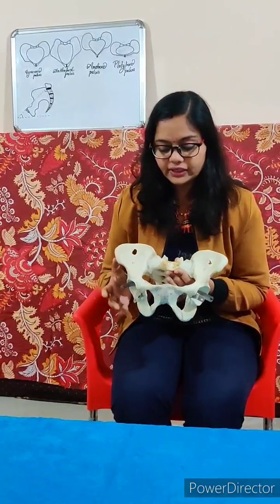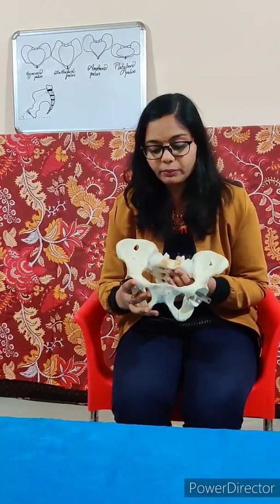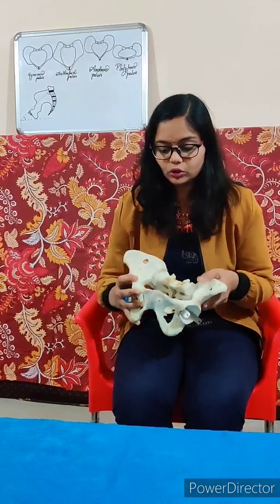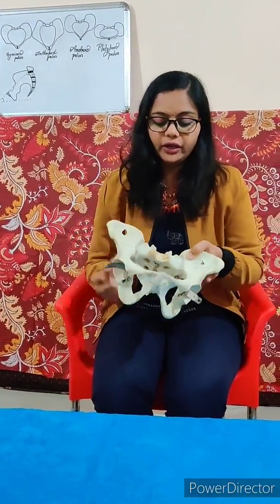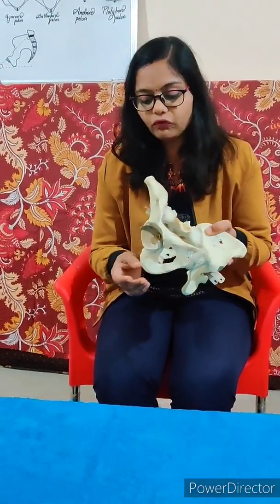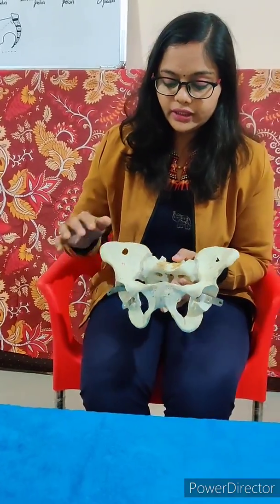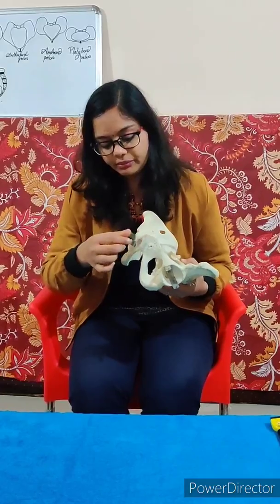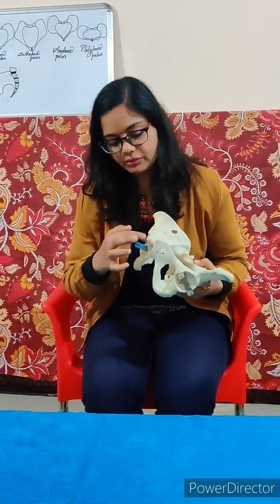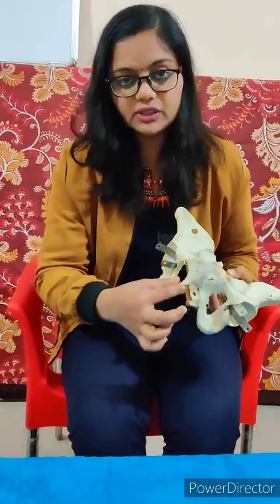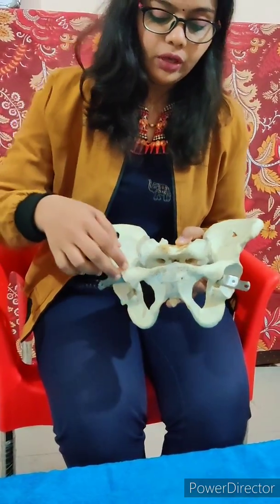Now coming on to the true pelvis. Before going on, let us see that the true pelvis is formed by three bones: two innominate bones and one sacrum, and the fourth bone is the coccyx. This innominate bone is formed by the ilium, this ischium, and this is the pubis.